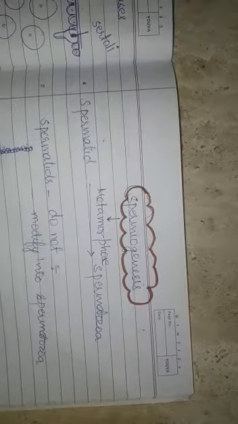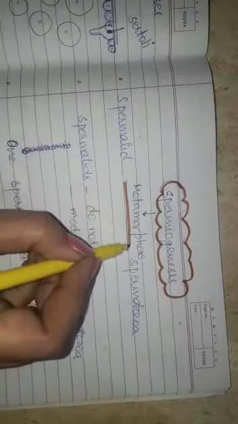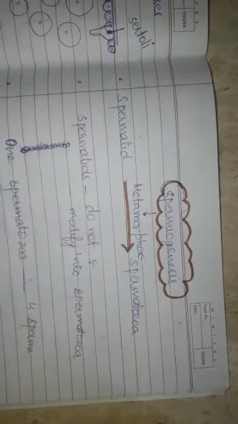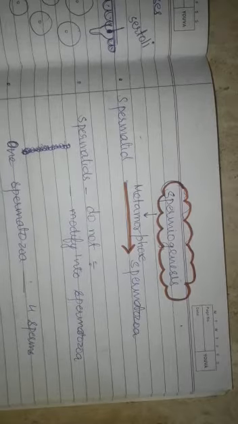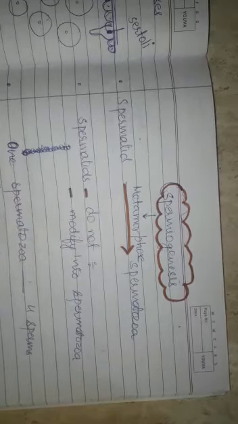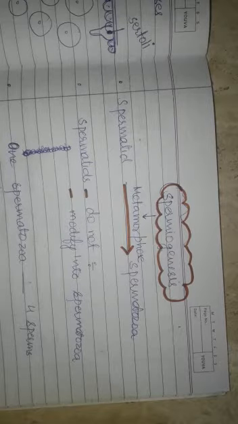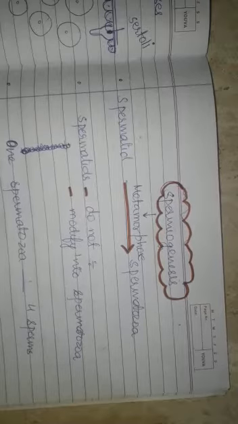Now the next step is spermiogenesis. Spermiogenesis is the transformation of spermatid into spermatozoa, or we can say spermatids metamorphose into sperms or spermatozoa. Spermatids, after their formation, do not divide further and simply modify into spermatozoa, and this metamorphosis involves movement of certain cell organelles and changes in certain cell organelles.